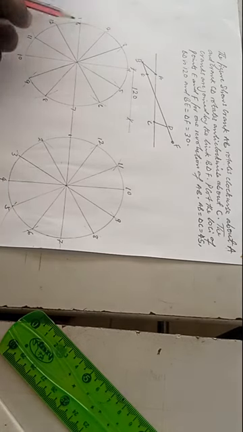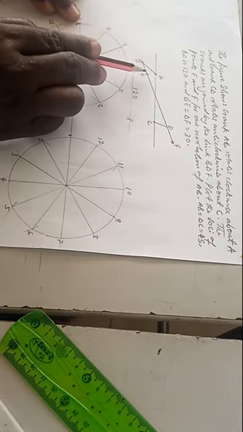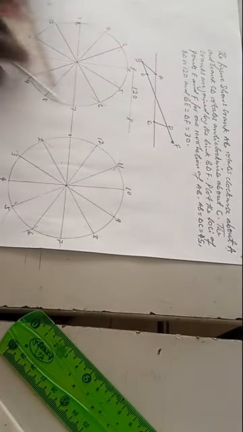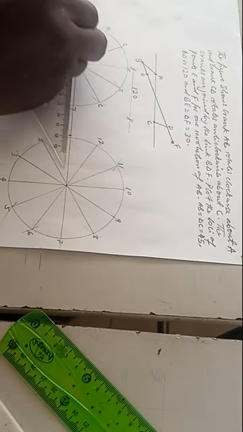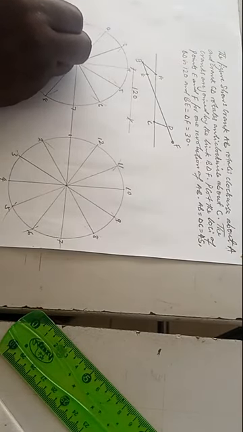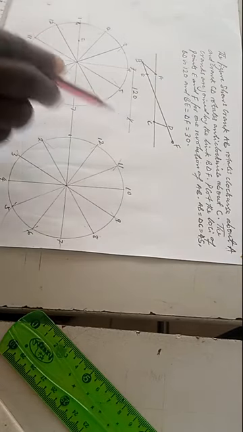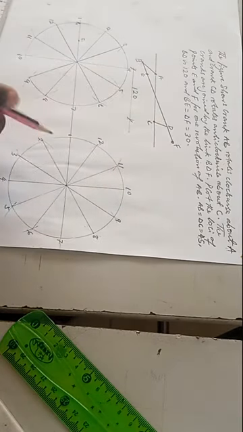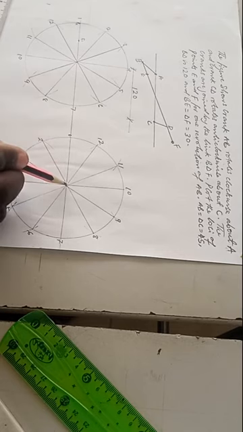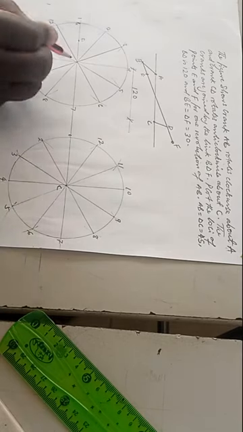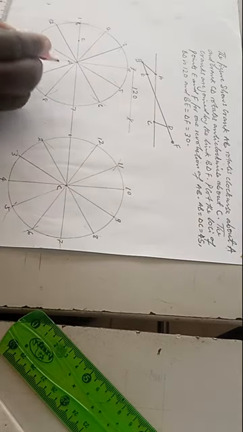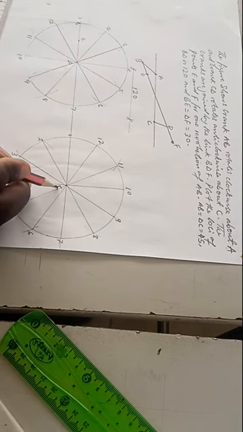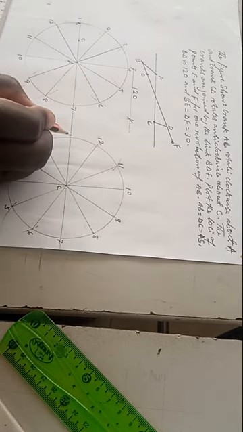So all you need to do, if B is here, is measure BE, which is 30, on this line. That will be E1. Then you also need to measure DF. This is C for this one, whereas this one is A. This is A and this is D, so this one is representing D1.